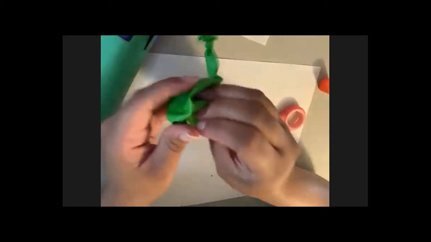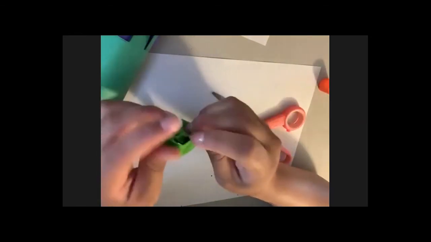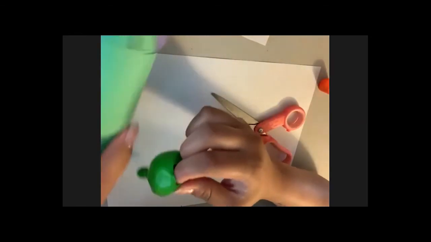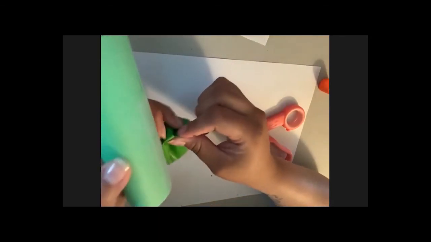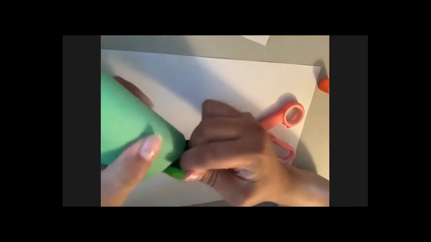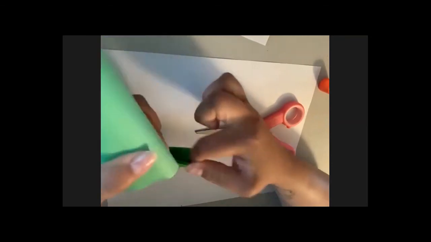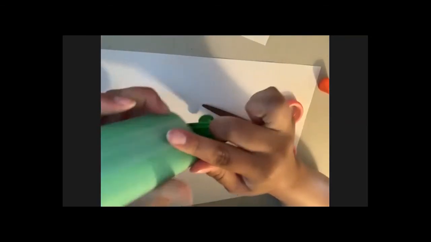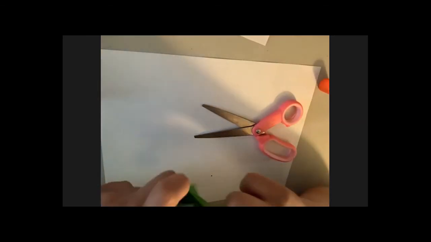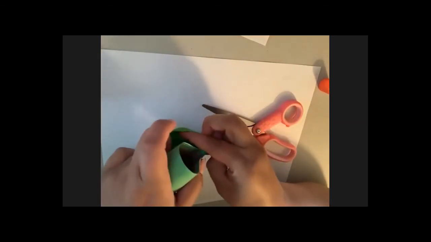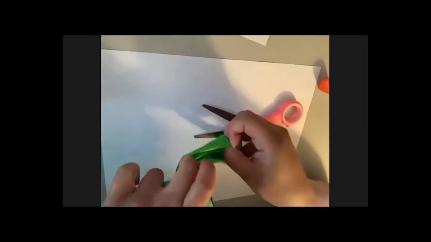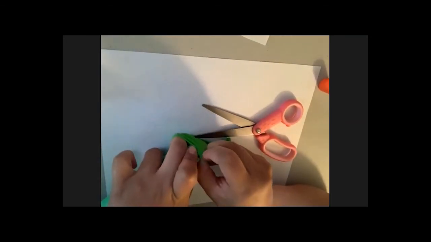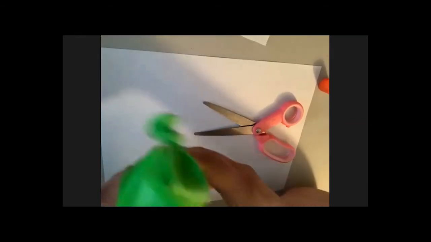So again, I'm using my green to continue with the stem. Now what we're going to do is wrap this on the other side of your stem. Again, you might need your adult's help for this, or you can do it on your own if you wish to. Take your time. You can see it's a little hard. There we go. Oh, my one little fail. That's okay. I can glue it again.